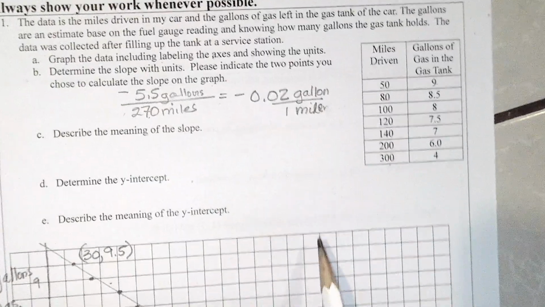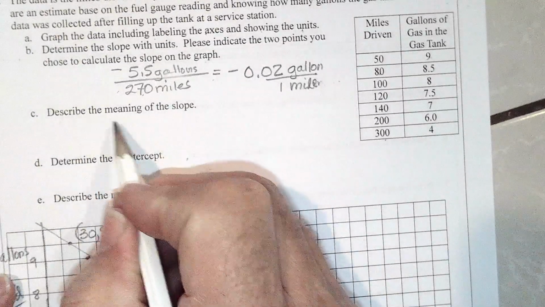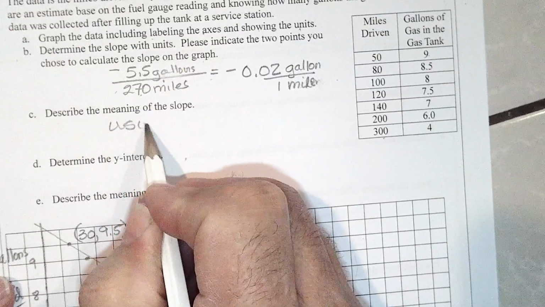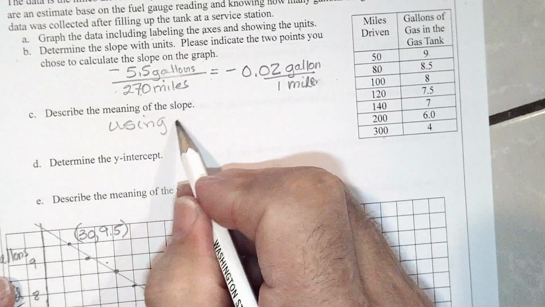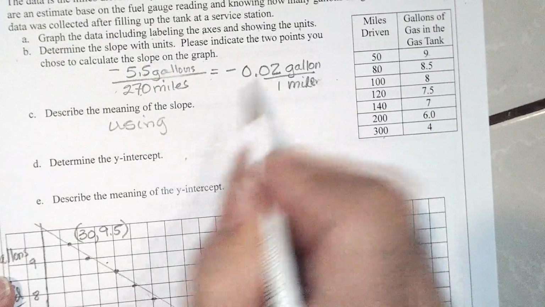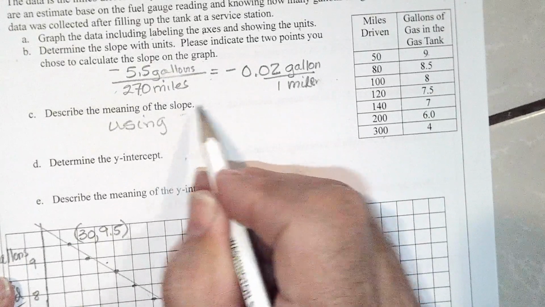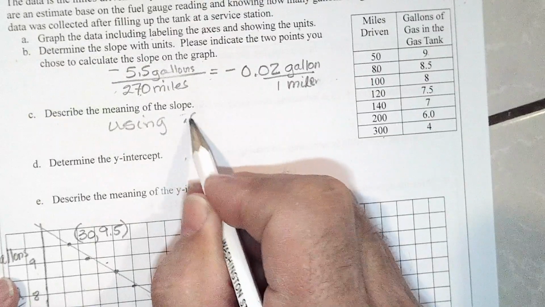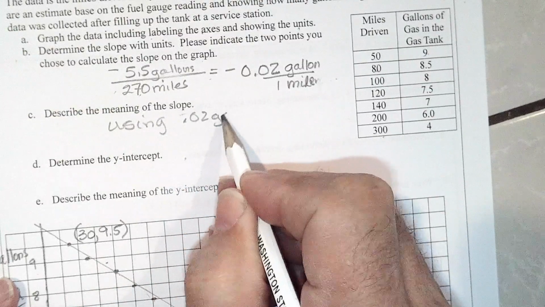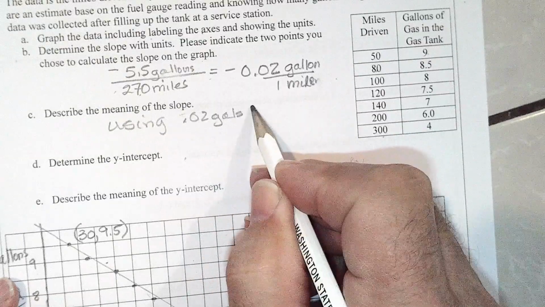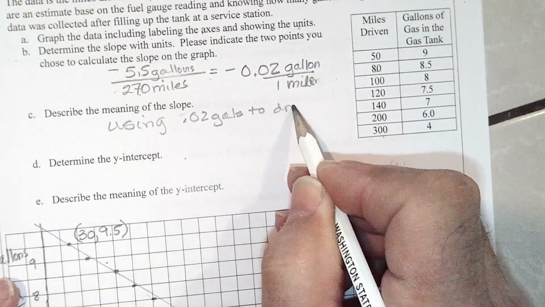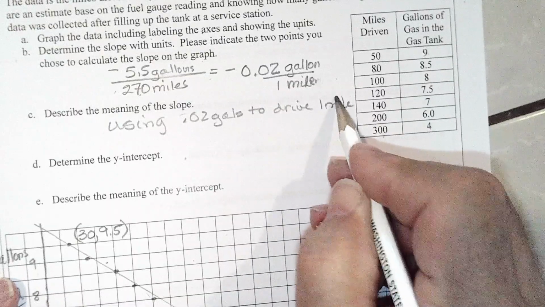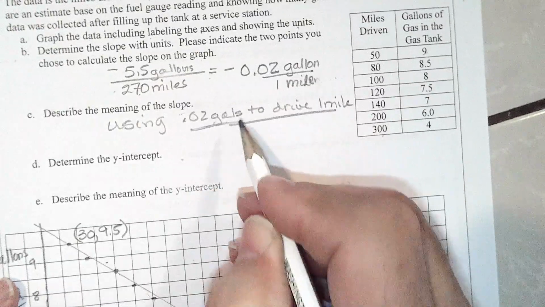Okay? So that's 1/50th, or 200ths, using 0.02 gallons to drive 1 mile. Okay?